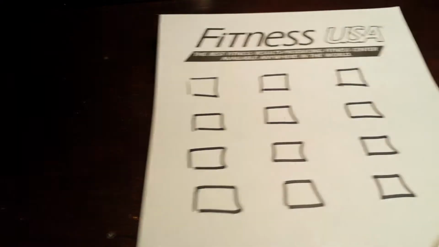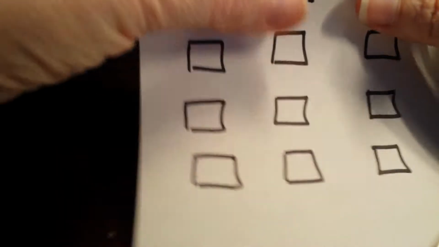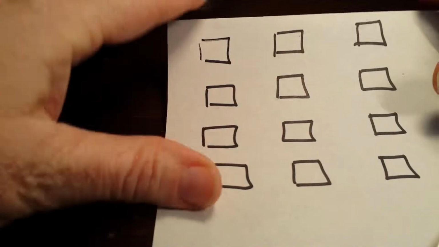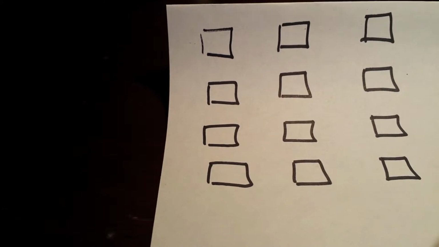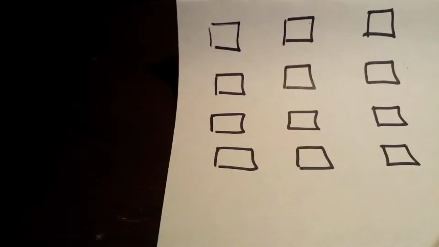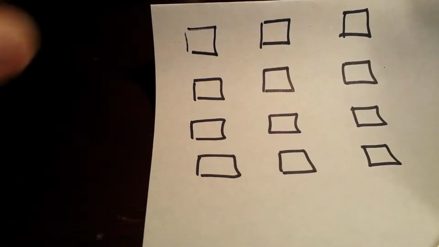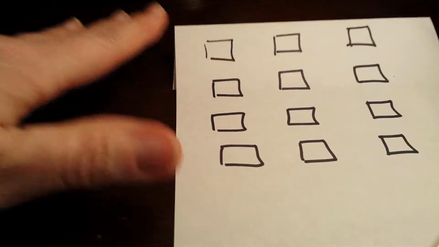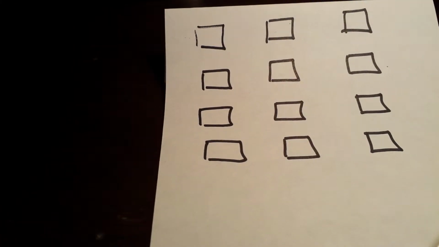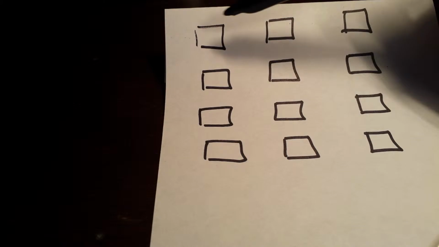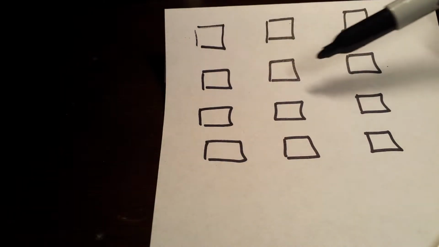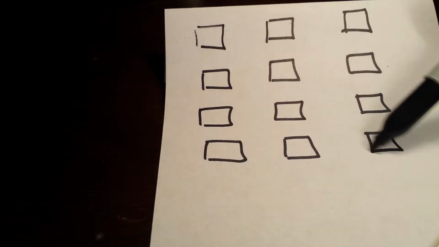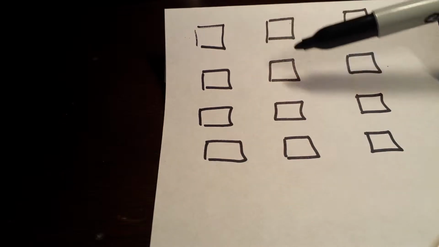Now, when I've been showing you groups, I've been showing you them already connected into an array. This is a little different, but if you look carefully, I think you can see that there are rows and columns.